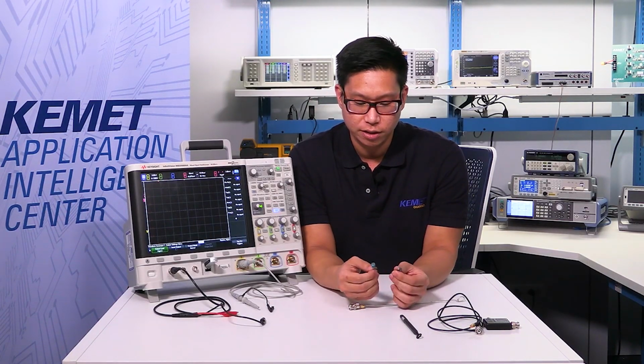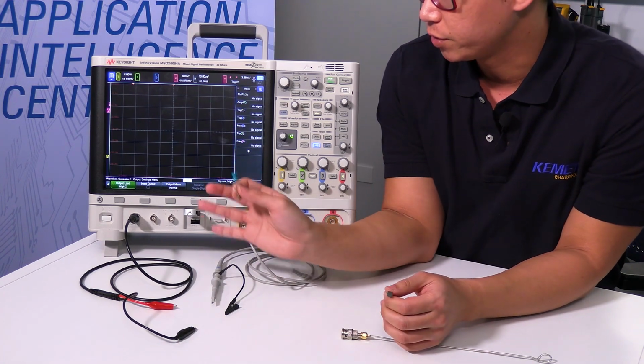By hooking up our inductors into our function generator and our oscilloscope, we can see the type of noise that comes out of a shielded inductor and a non-shielded one.